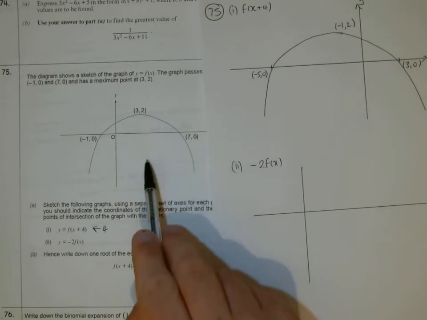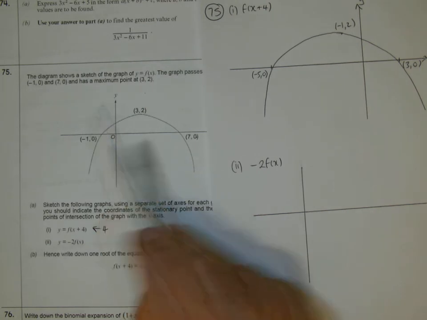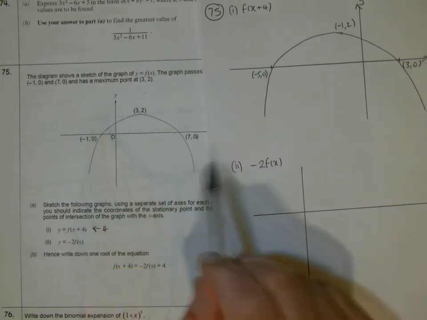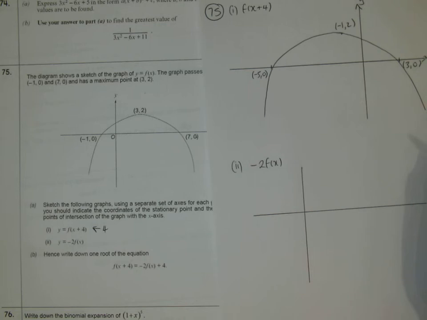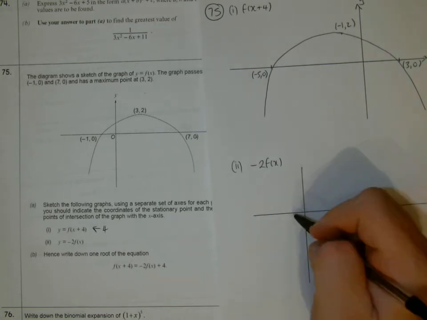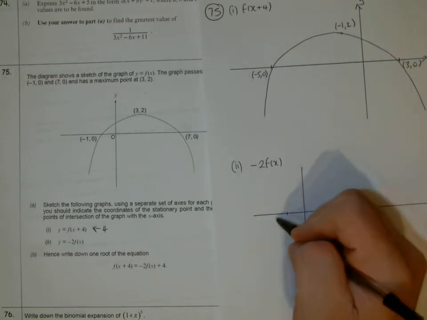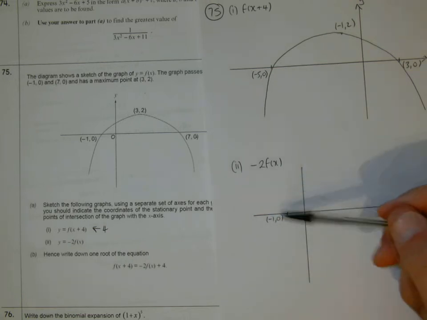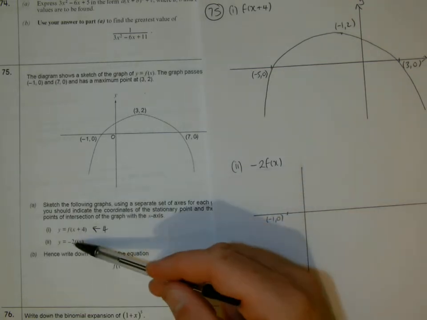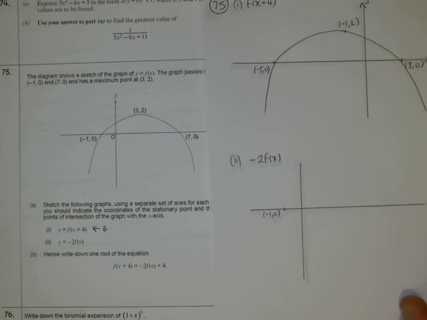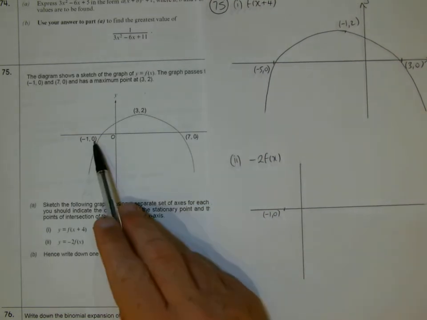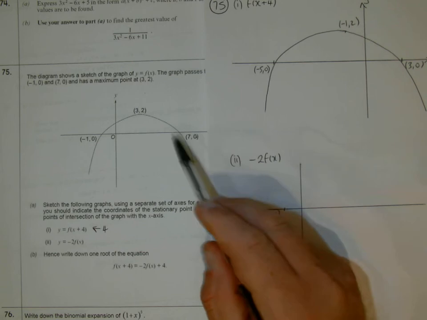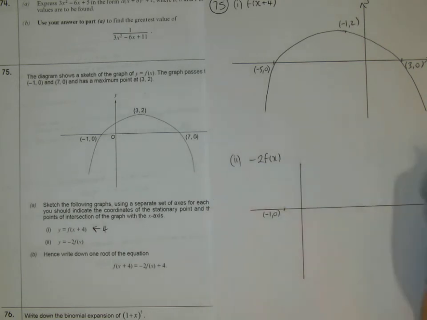So it ends up down here. So what happens is it reflects. So when you've got a minus in front, it reflects in the x-axis. So remember now, that point there stays the same, (-1, 0), because you're timesing by -2. Timesing the 0 by -2 doesn't do anything. Timesing the 0 there by -2 doesn't do anything, so it's still 0.